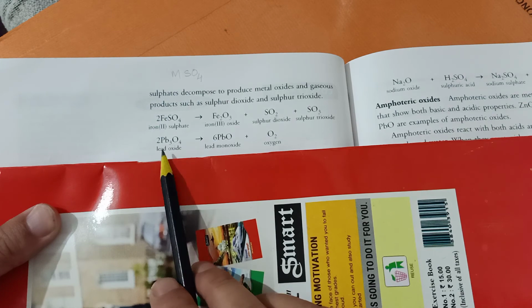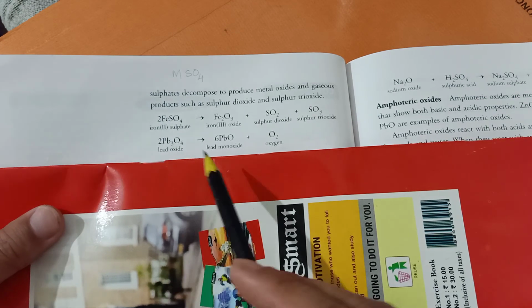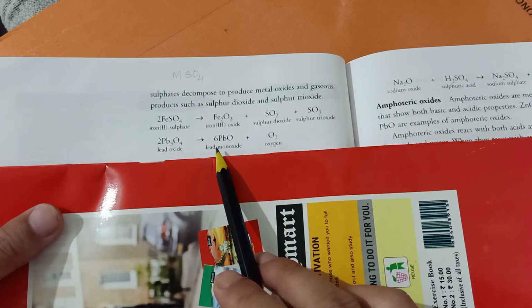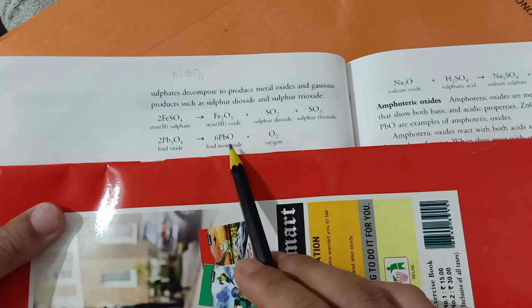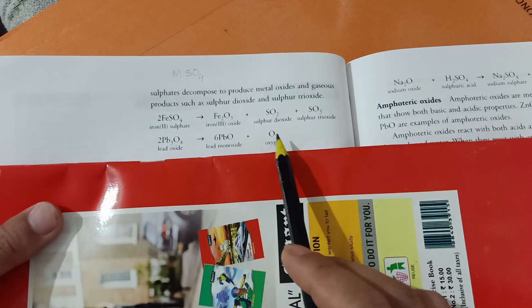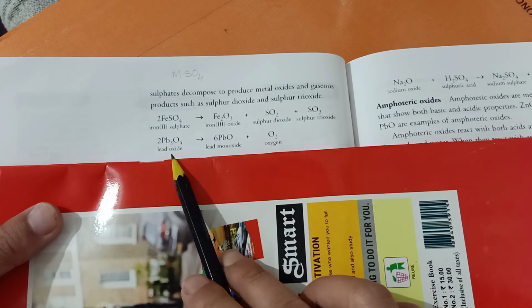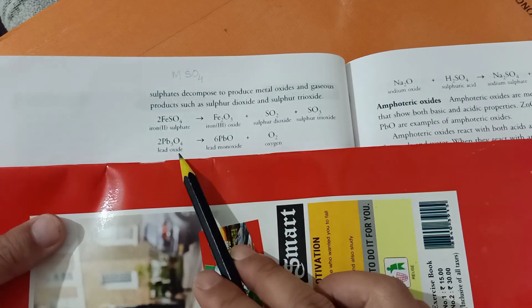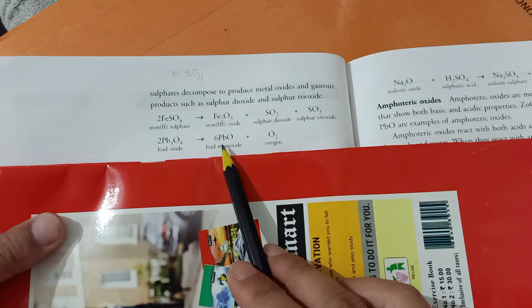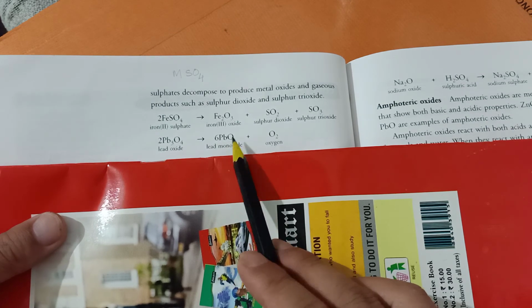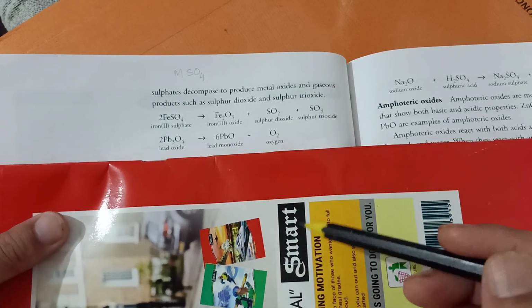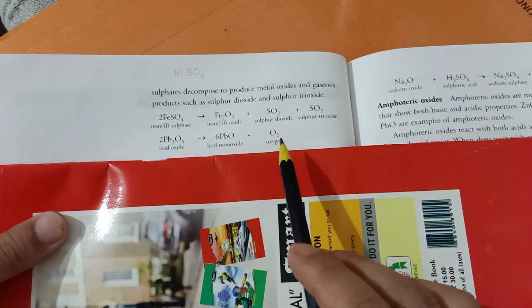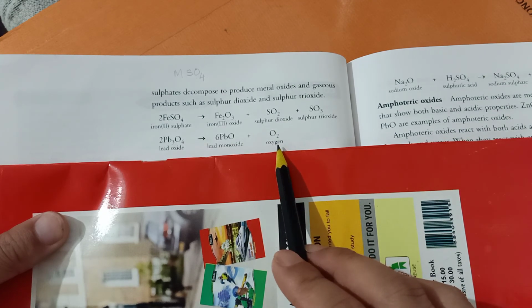So when we heat this oxide containing a higher number of oxygen, we will get oxide of the same metal but with lower number of oxygen atoms along with oxygen gas. So this is also thermal decomposition. So when we heat them, this particular lead oxide containing higher number of oxygen atom, it will decompose to give metal oxide containing lower number of oxygen atom along with oxygen gas.